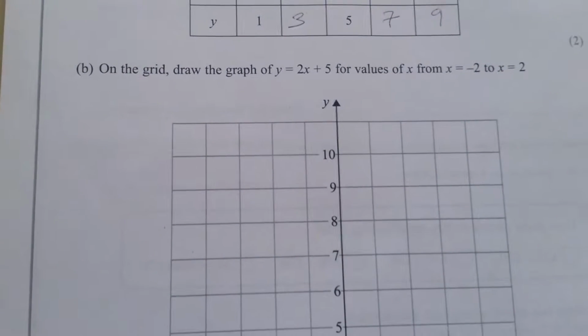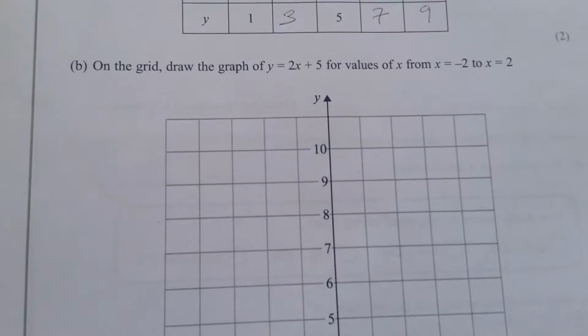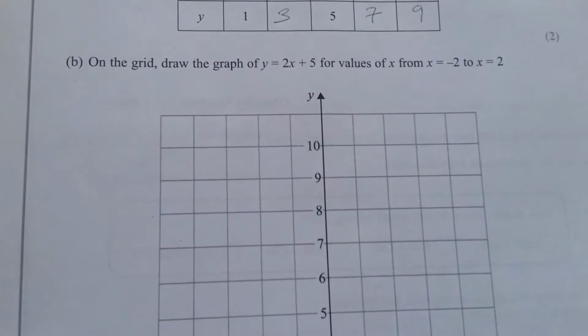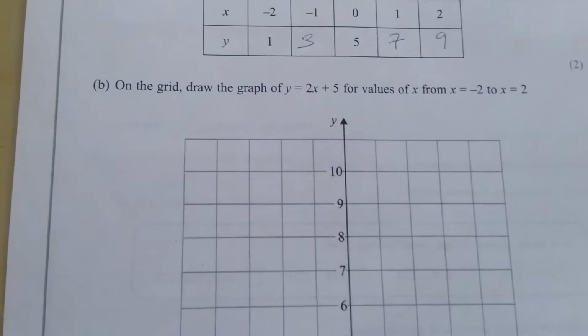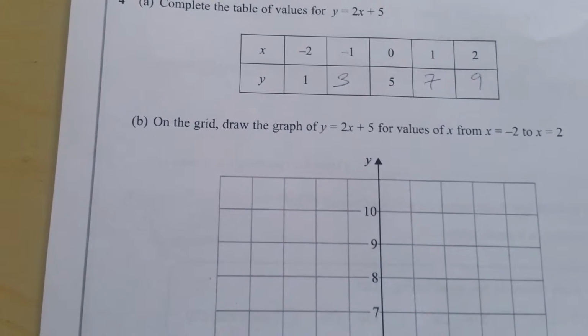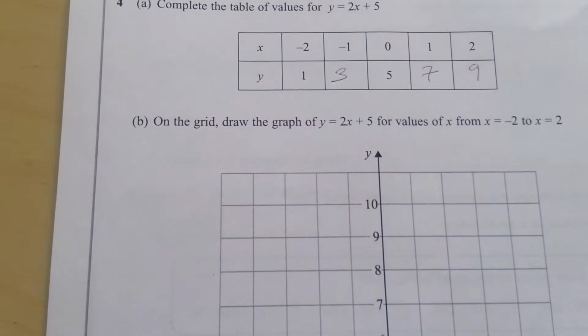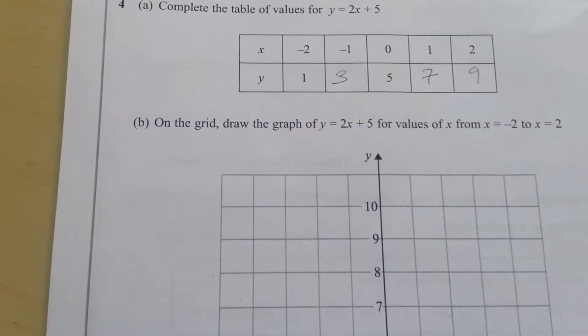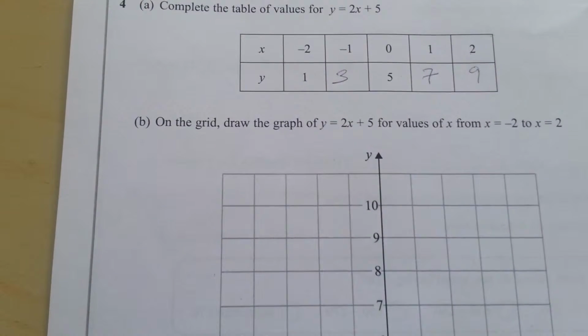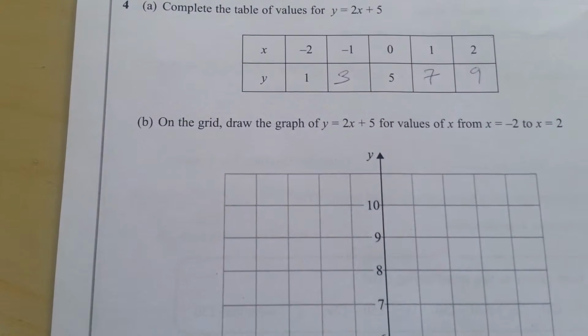Now this question says, on the grid, draw the graph of y equal to 2x plus 5 for values of x from -2 to 2. Now, we already found out the values of x, as can be seen in the table of values. Now, what we just have to do is, for every value of x, we plot a value of y.